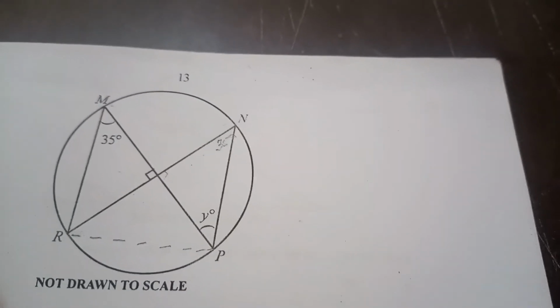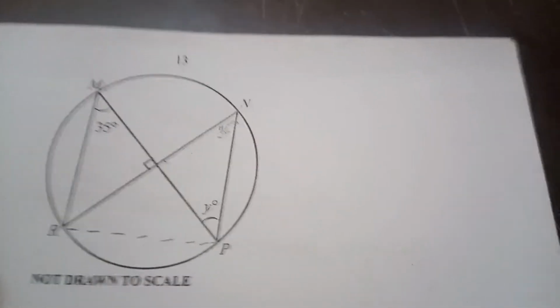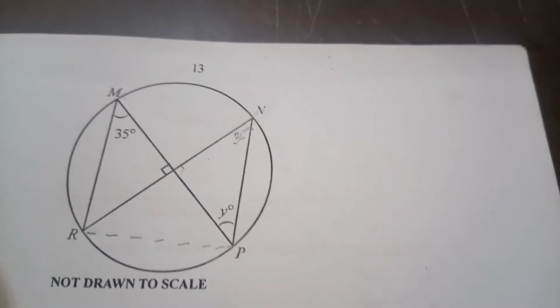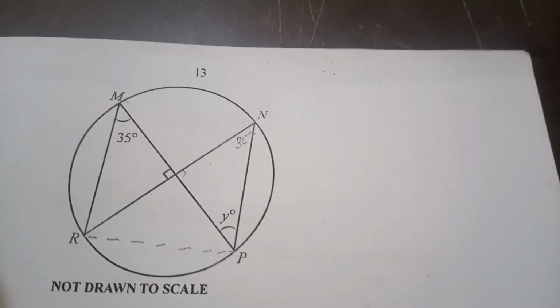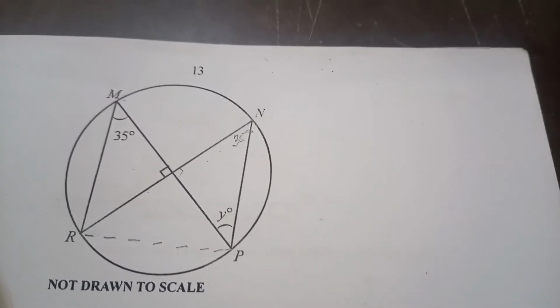Good. And it is very important to state that with circle theorem, we must know other angle properties of polygons to help us to solve.